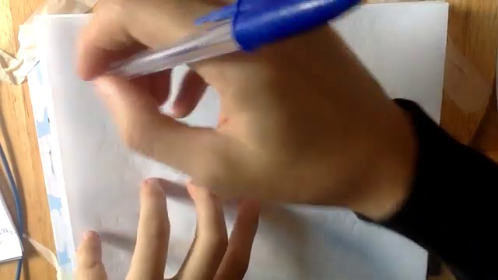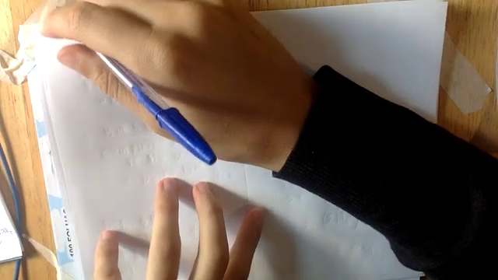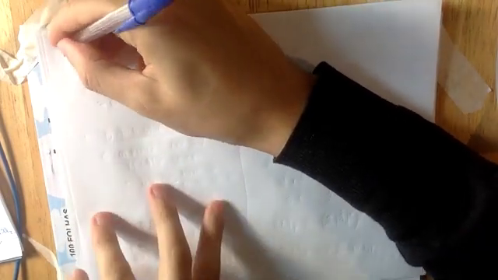Okay, so let's try to prove the previous theorem. So let's go for a proof.